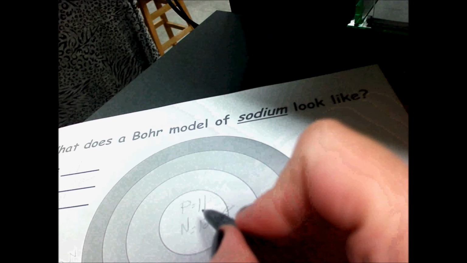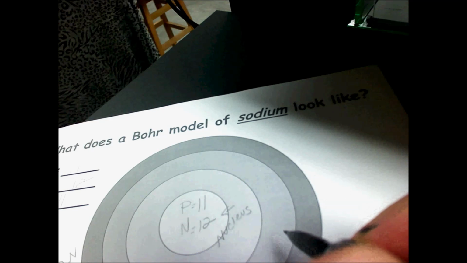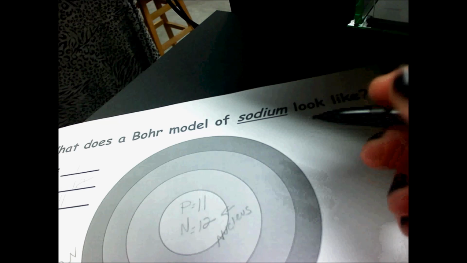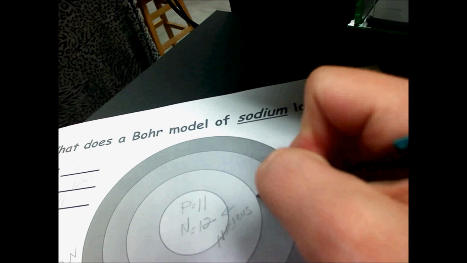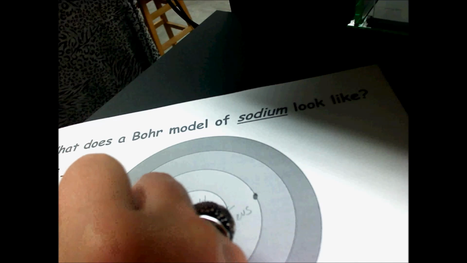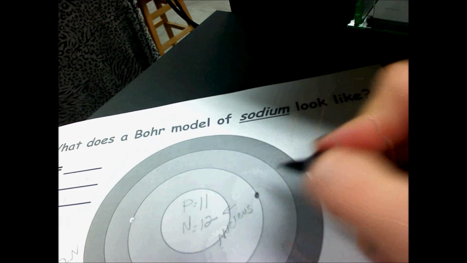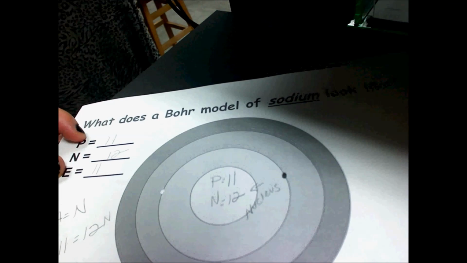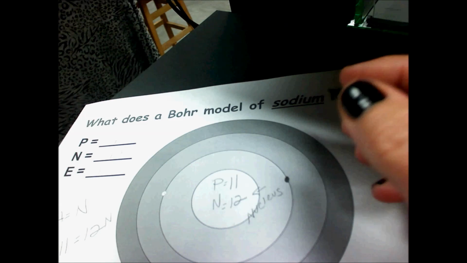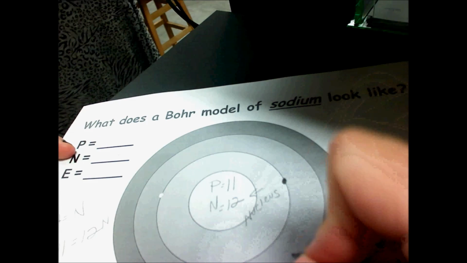Now we have 11 protons. We need to put our electrons on our energy levels to represent our 11 electrons that exist. Now remember, based on the rule that we went through earlier, there are only allowed to be 2 electrons in the first energy level, and since we have to get to 11, we can't go any further than 2, so you'll notice that we have 2 here. And 11 minus 2 we know is 9. And we know that the second energy level can hold up to 8.